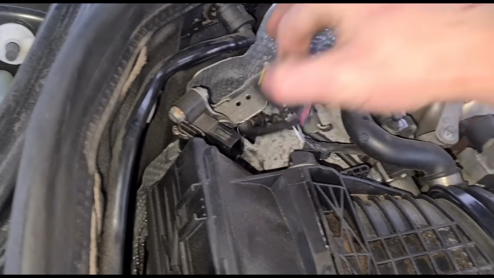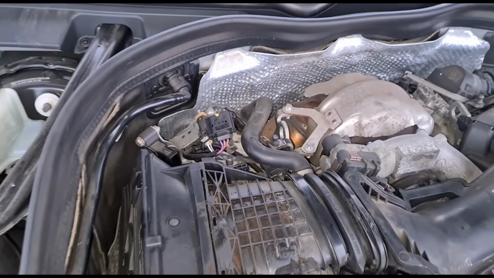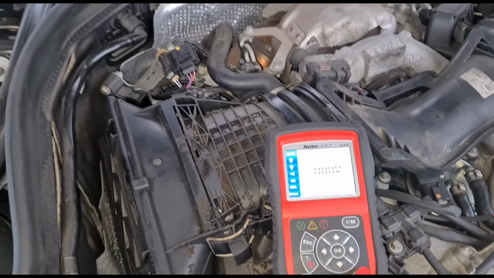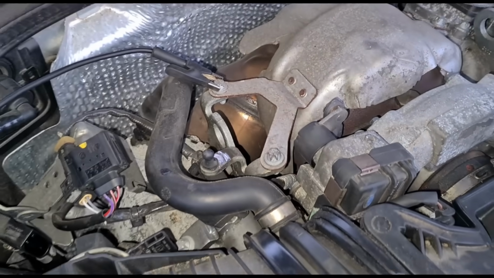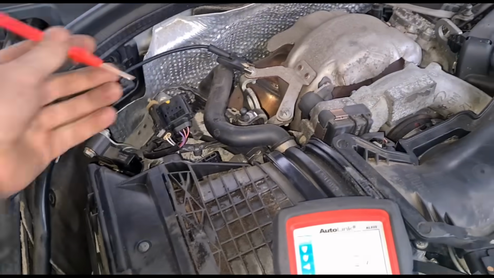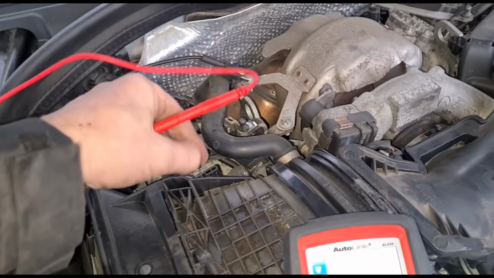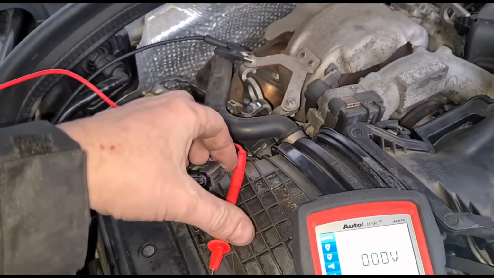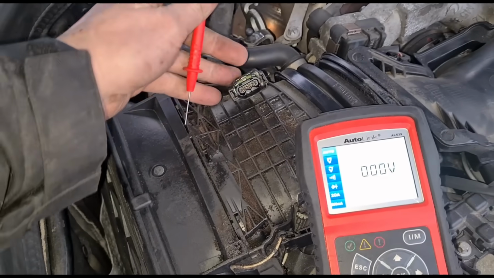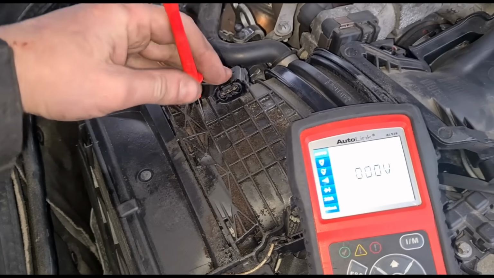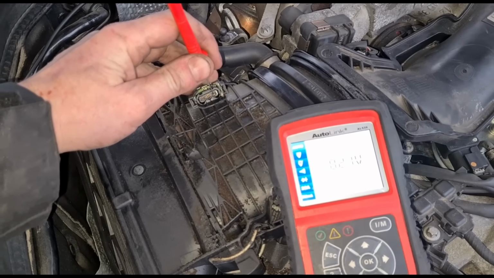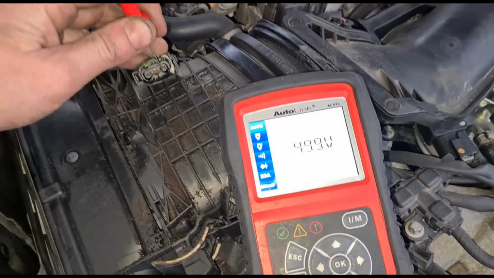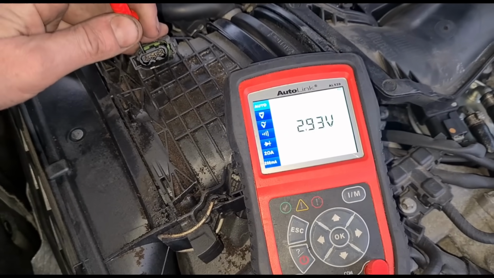There we go. That's the plug off of that. So I'm going to use a multimeter here to test the wiring of the plug. Just try and find a nice earth somewhere, and we'll see if we should have two live feeds here, as well as an earth in the middle there. Right, let's check that. 5 volts, and then we'll check the second pin over here.